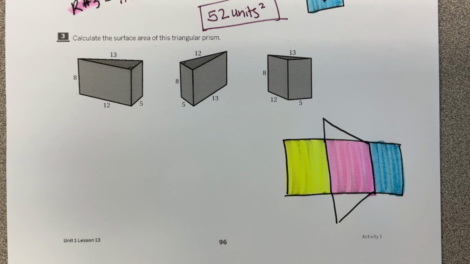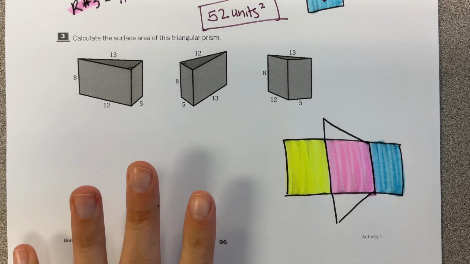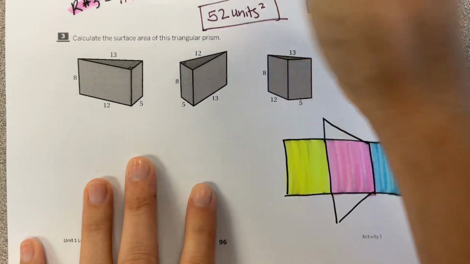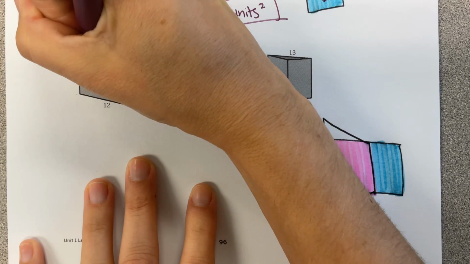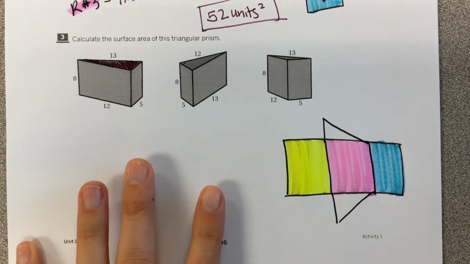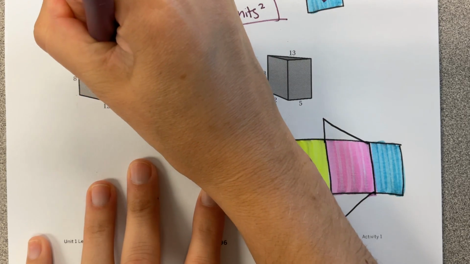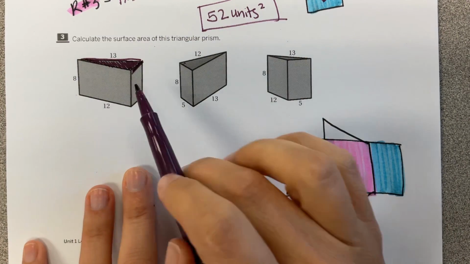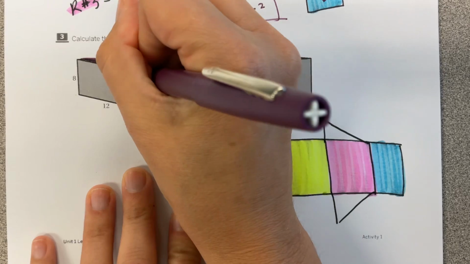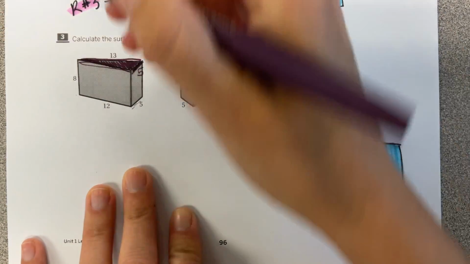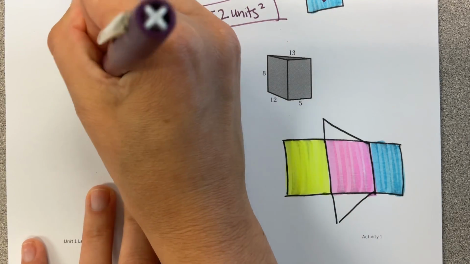Okay. What I want to look at is our triangle. If I were to shade in this triangle on the top here, this side length right here is 13. This side length it doesn't say, but if the bottom is 5, this is 5. And this side length right here it doesn't say, but if the bottom across is 12, this is 12.